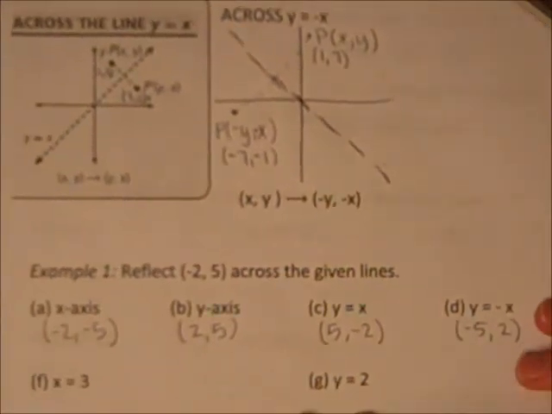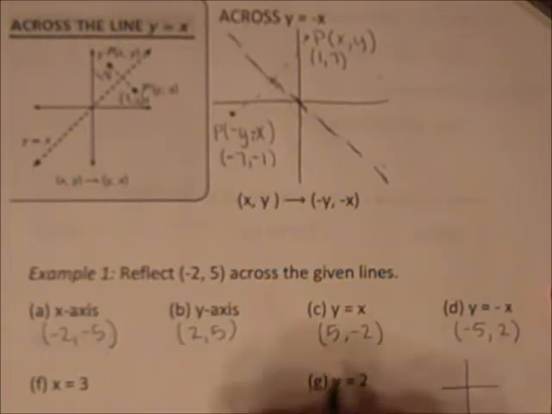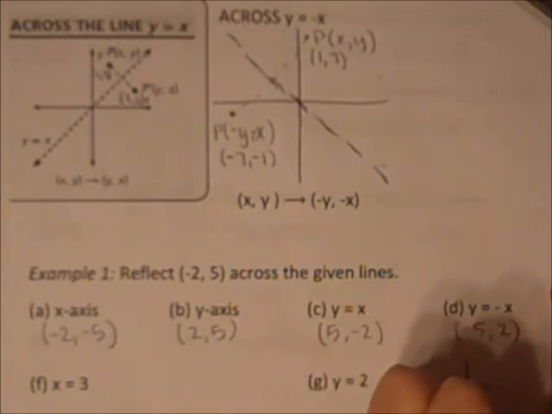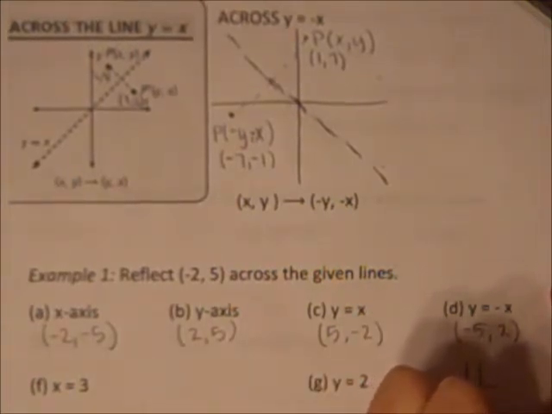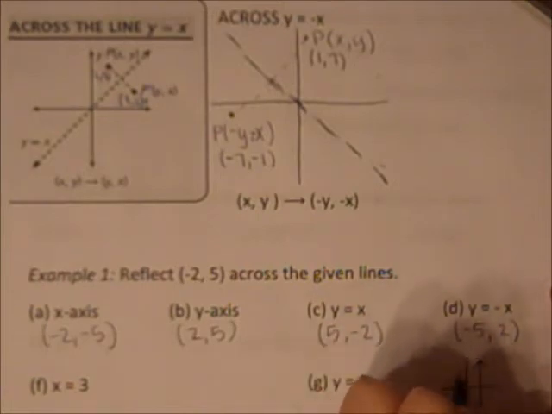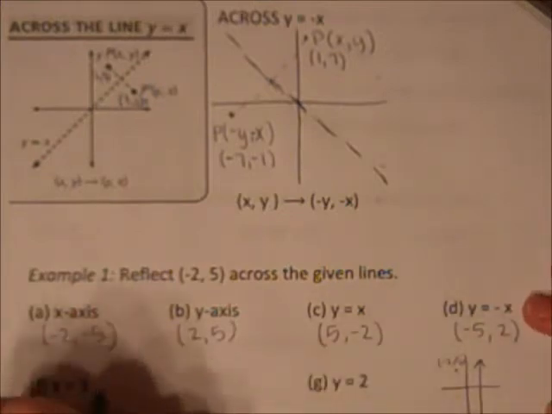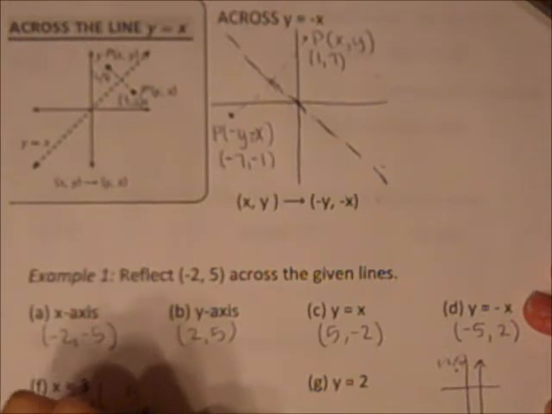Now these 2 down here are just across any vertical or horizontal line, and what's best for these is if you just draw a picture and you do the traditional reflections that you're used to. So x equals 3 is of course a vertical line right there, and the point is (-2, 5). Across a vertical line, just like across the y-axis, the y is not going to change.